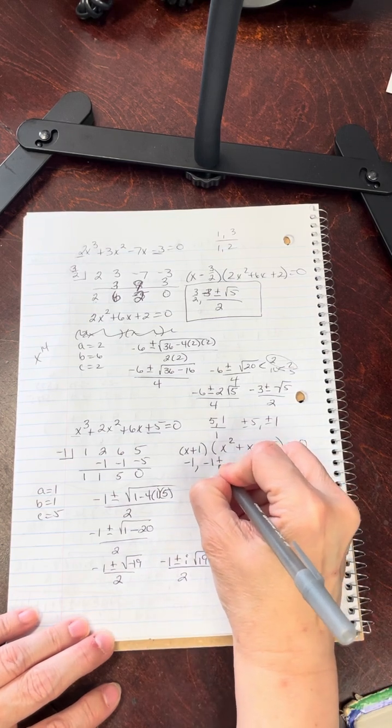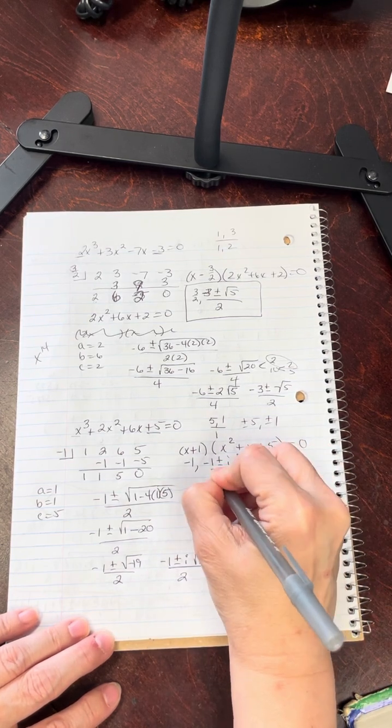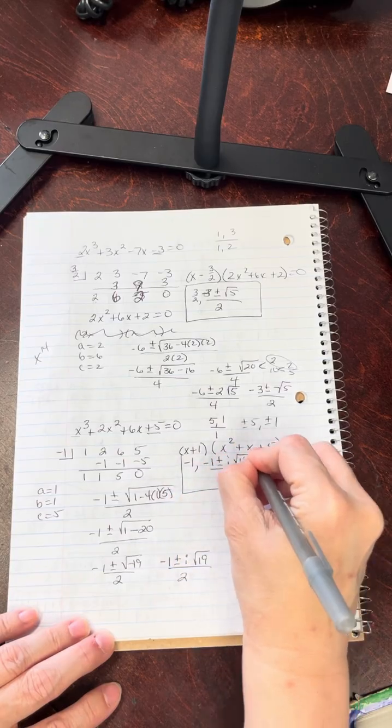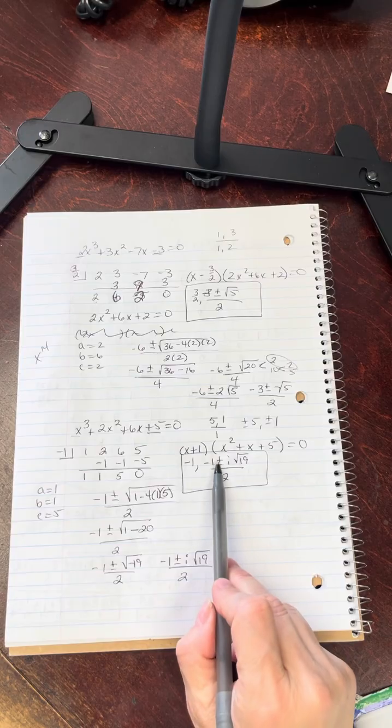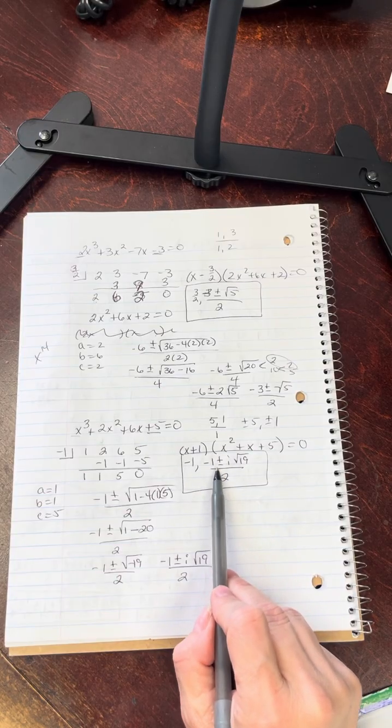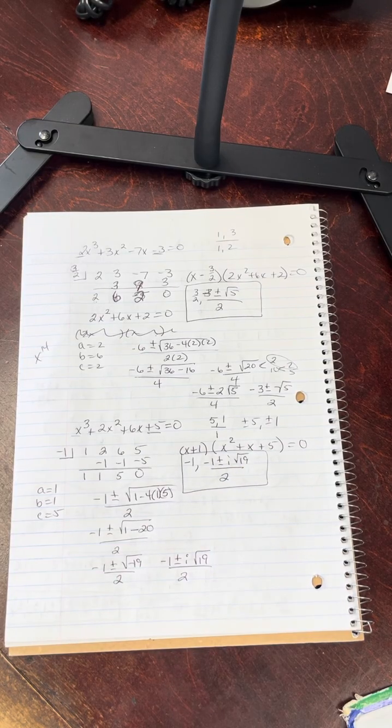And again, I still write it with the simplified doubled-up format. They're writing it separately, saying negative 1 plus i radical 19 over 2 and then negative 1 minus i radical 19 over 2. They're writing it separately. I'm using the shortcut.